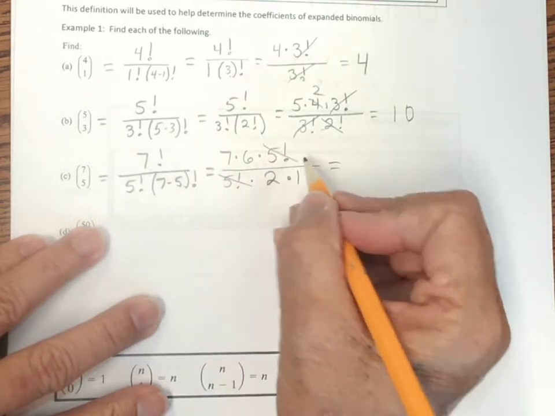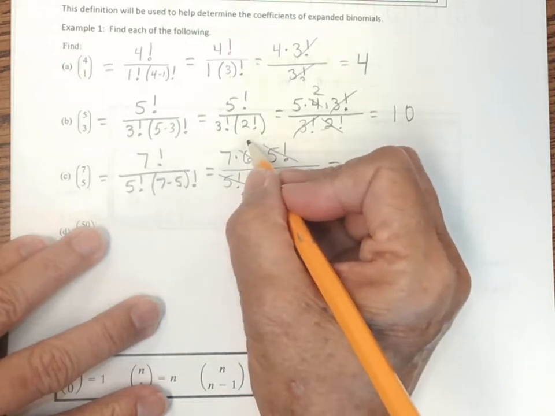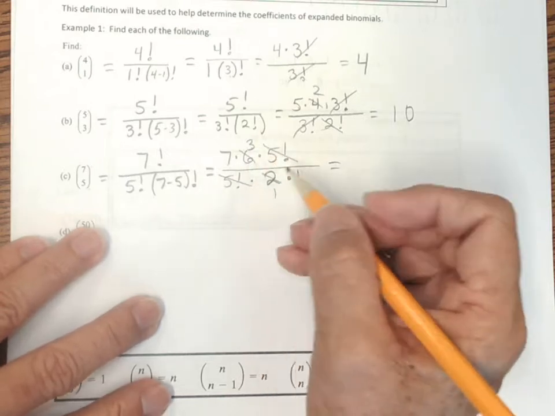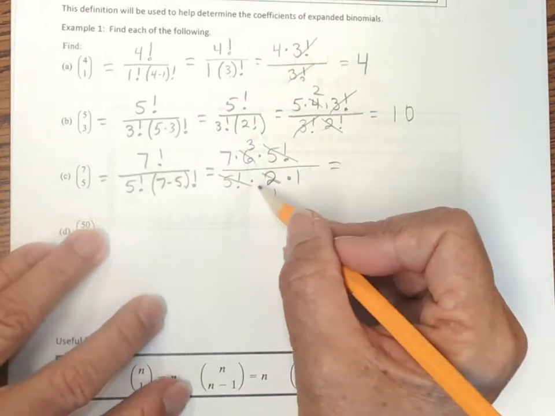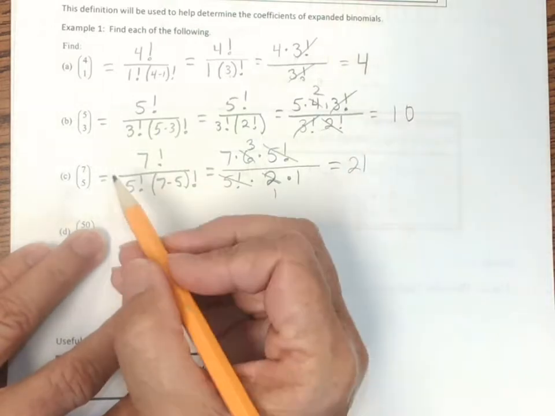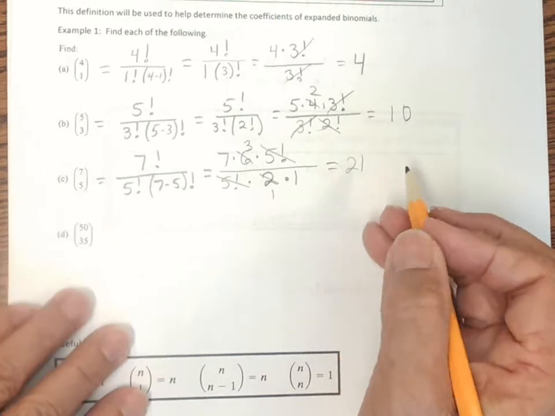So the 5 factorials will cancel. 2 goes into 2 once, 2 goes into 6 3 times. So we are left with 7 times 3 in the numerator, and in the denominator we have a 1. So the combination of 7 taking 5 at a time is 21.